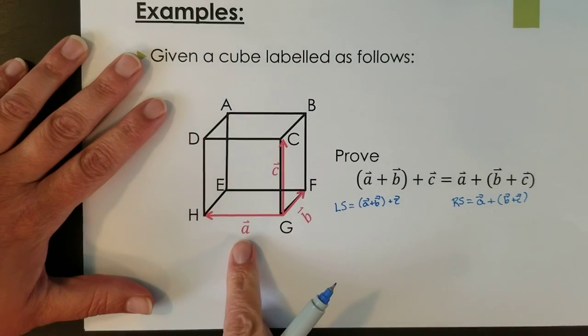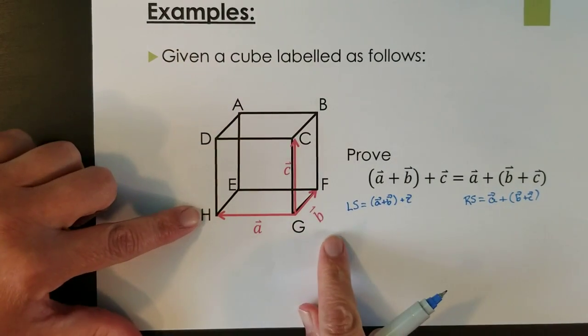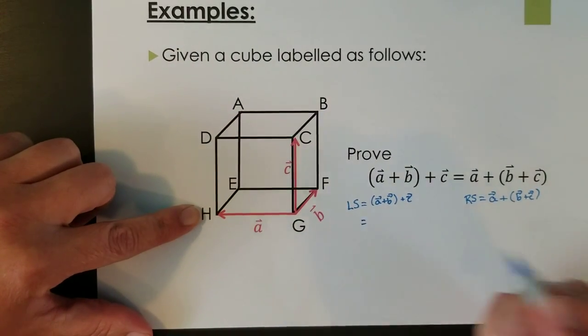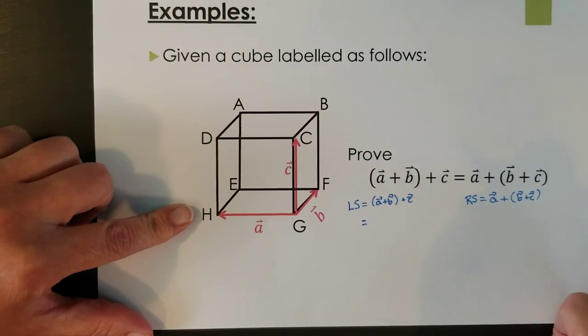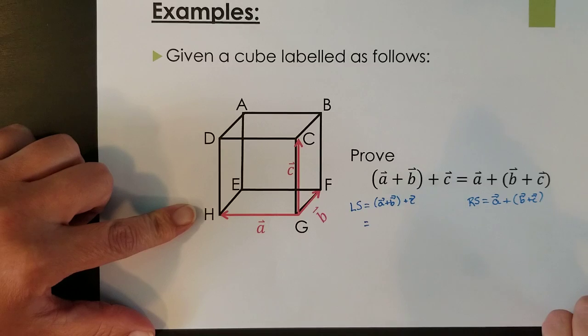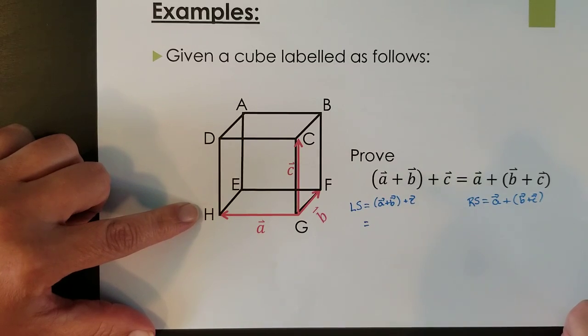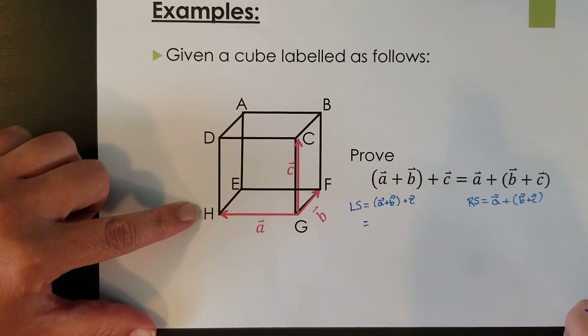So I'm going to prove it in terms of this cube. So here, and this is going to seem a little ridiculously meticulous, but it's to kind of point out the type of format and the type of rigorous mathematical explanation and proof that you need to provide.